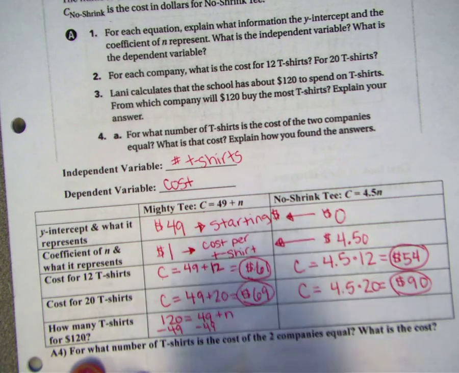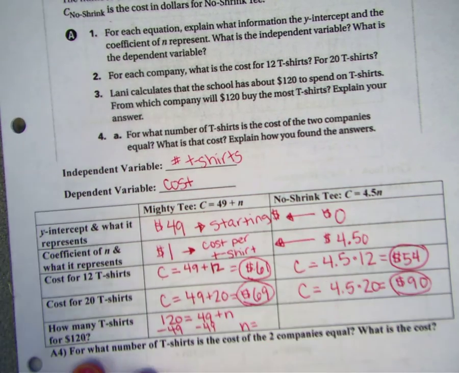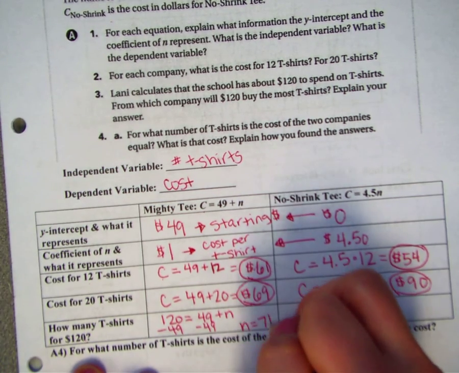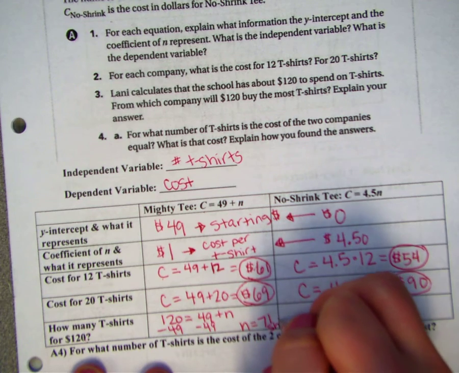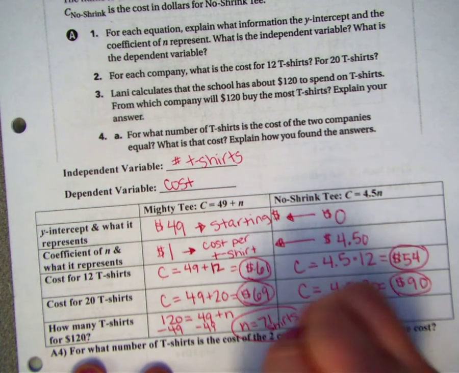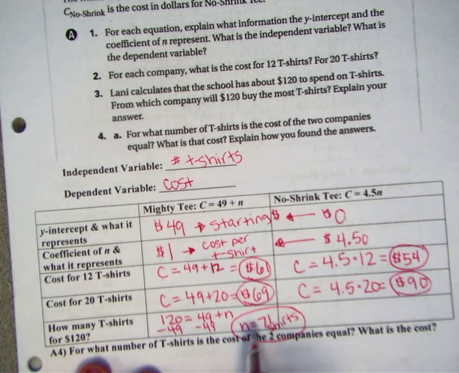Figure out what the n is by itself. So we end up getting n equal to 71 shirts. All right, so if they have $120, they could buy 71 shirts if they went to Mighty T.